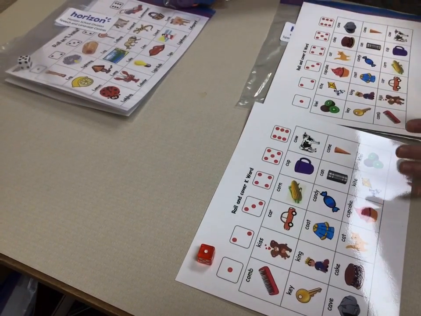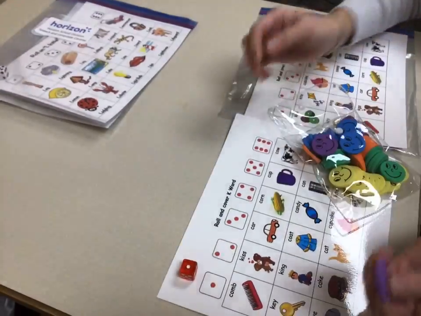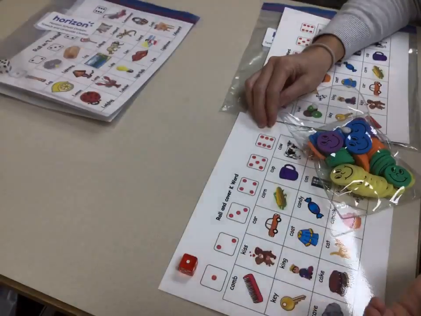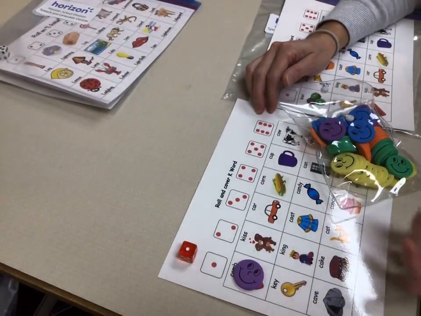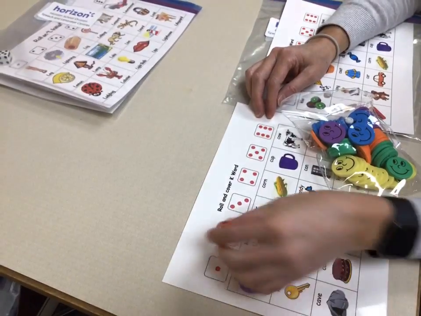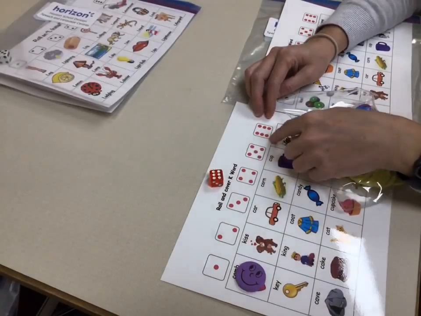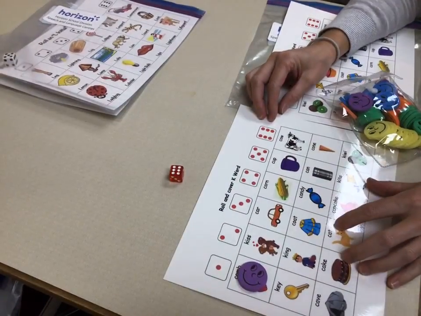And then as well, you can do this lots of different ways. You can use a marker if you want, and so they roll the 1 and they decide what picture they want to say, and then you cover it up. And then once they've covered all 3, if they rolled a 1, then they would roll again to get a different number. Ideally, you're just trying to cover up all the pictures on the board.